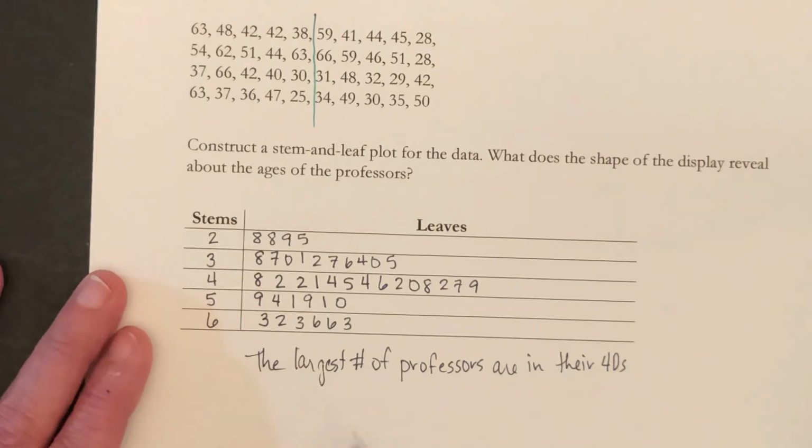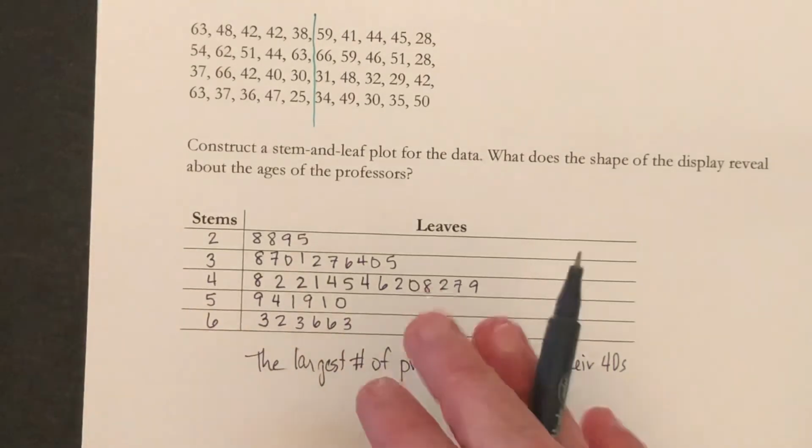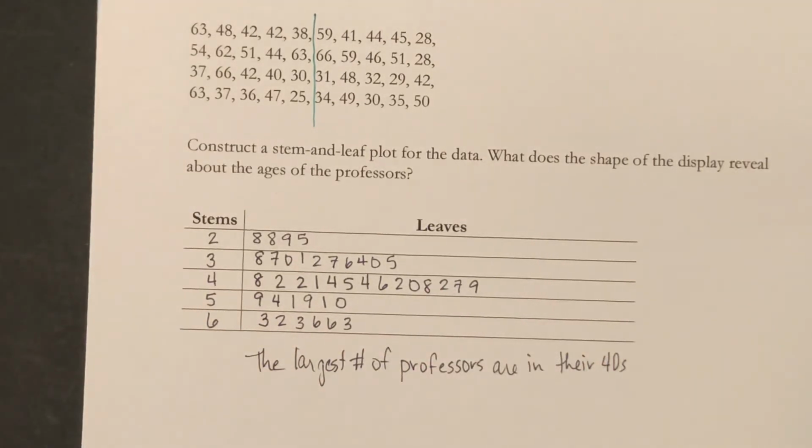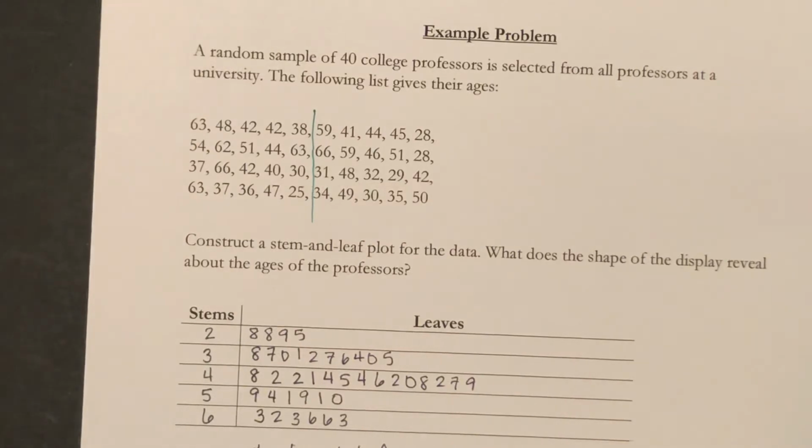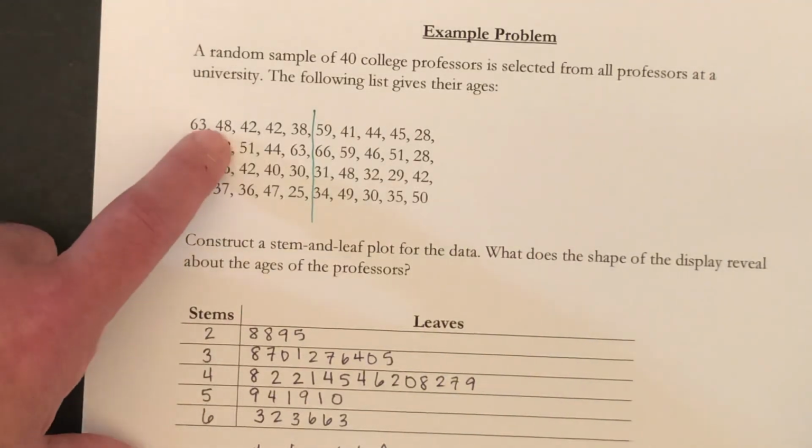So that's one advantage to this: being able to glance at it and quickly see what's going on. But the other thing is, and I say this because mathematicians are lazy, and we generally are, just think about reading these out. 63, all right, 48, 42, 40. How many times are you going to say 40?